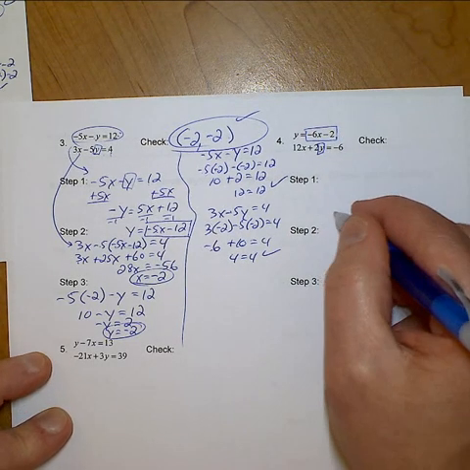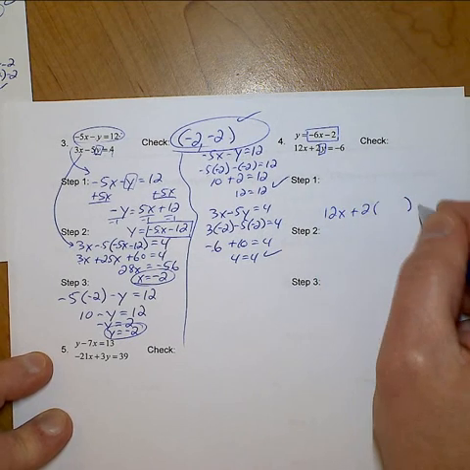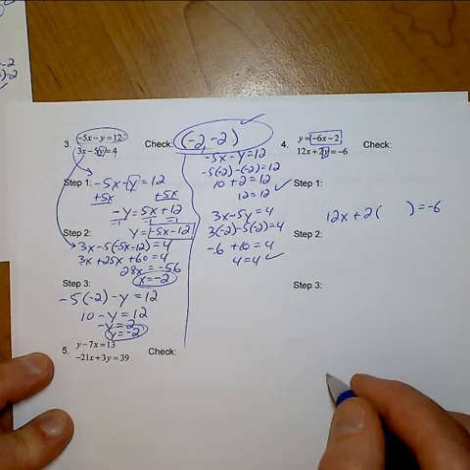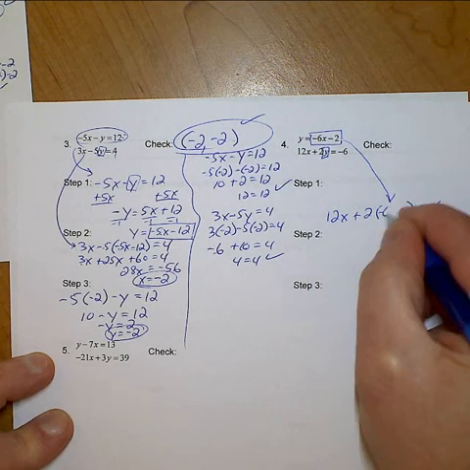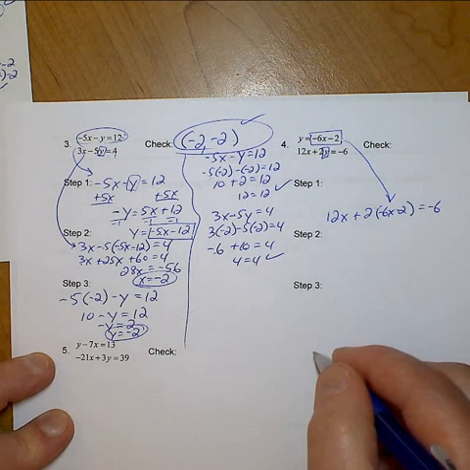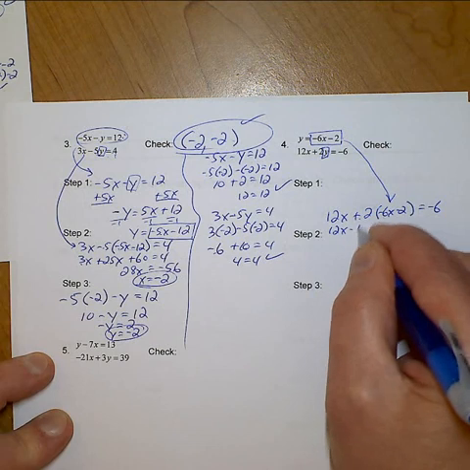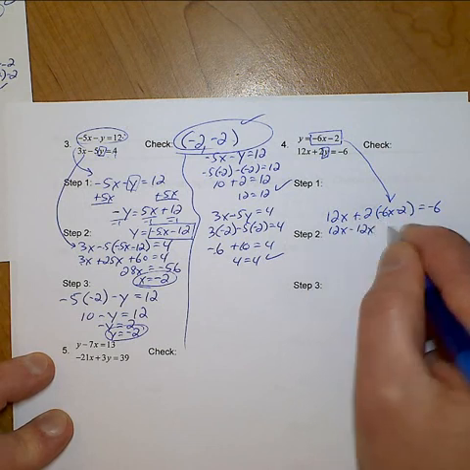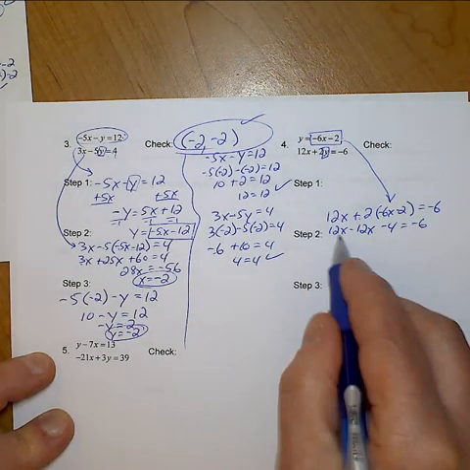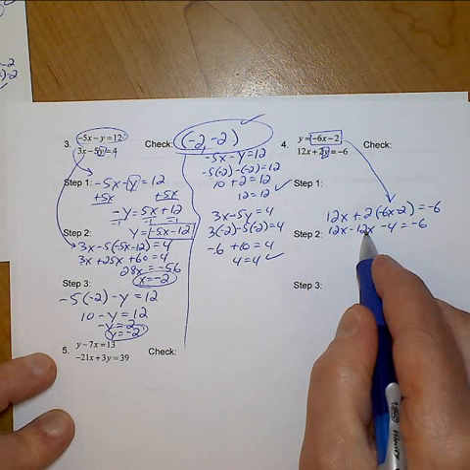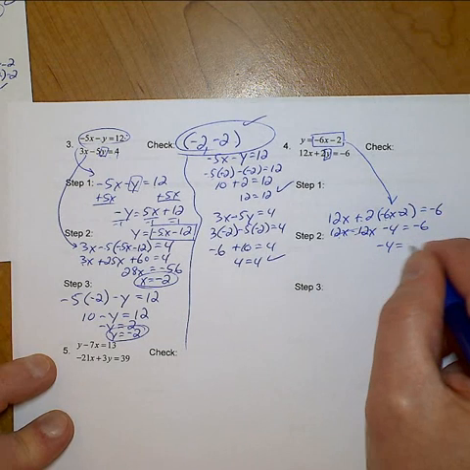I'm going to start up a little bit high here. So 12x plus 2 times y minus 6. Okay? Well, what's y? I'm going to take this and plug it in right there. Negative 6 minus 2. 12x. 2 times negative 6, negative 12x. 2 times negative 2, negative 4, equals negative 6. 12x minus 12x is 0. So these cancel. I'm left with negative 4 equals negative 6.